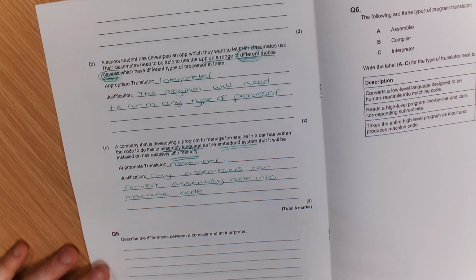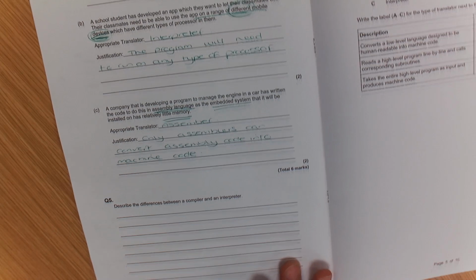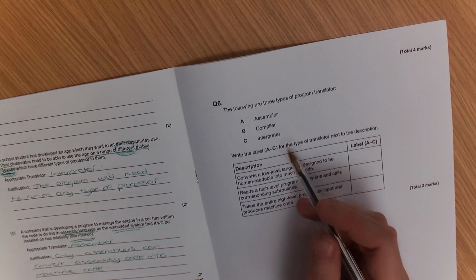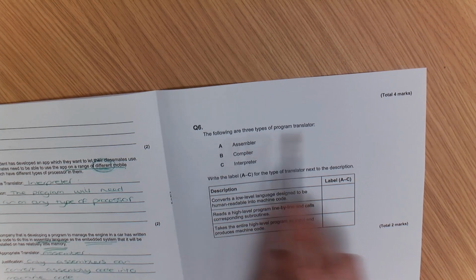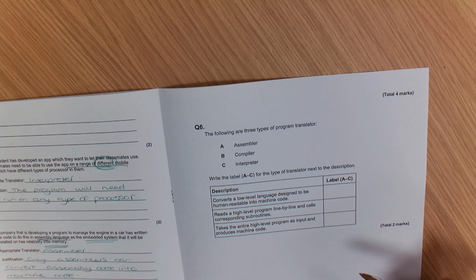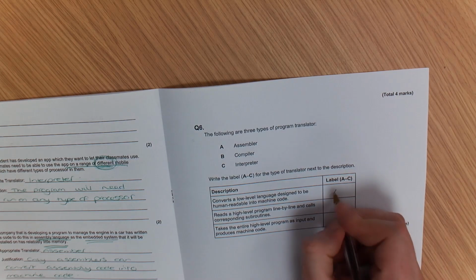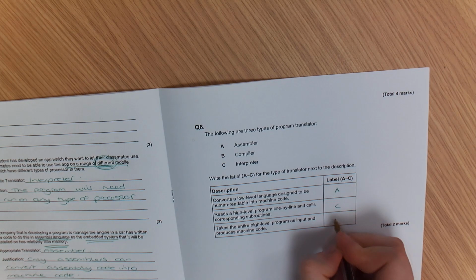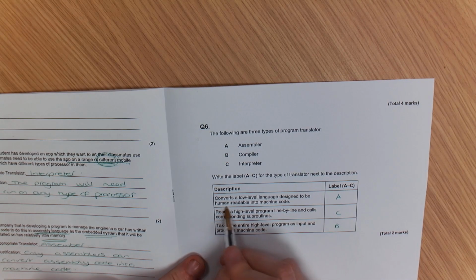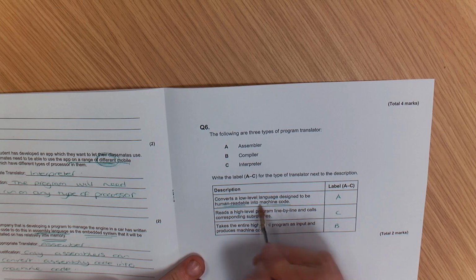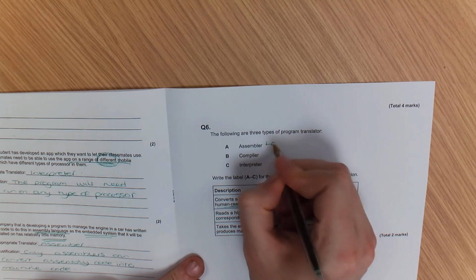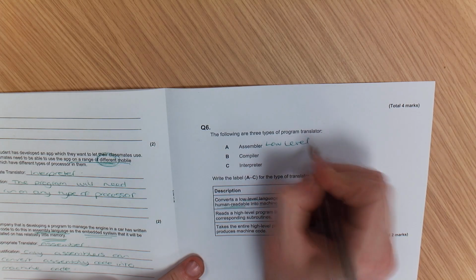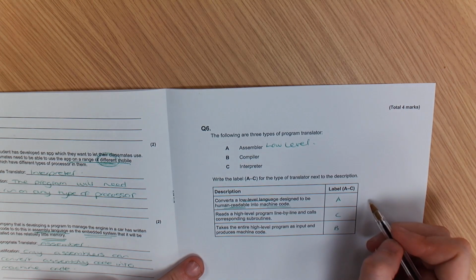All right. Now let's go through some of the differences. Tell you what, I'm going to do question 6 first, which says state the following types of program translator. What you should have had was A, C, and B. Convert low-level language designed to be human readable into machine code. Low-level is assembly. So that's why. So assembly code is low-level.